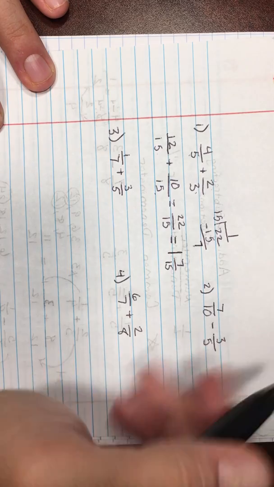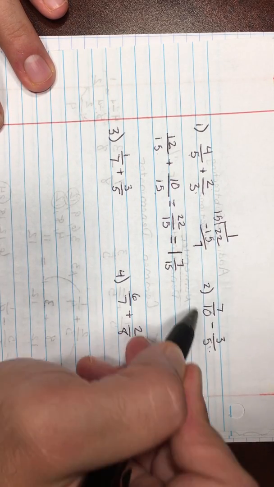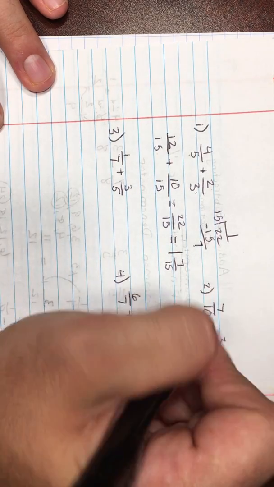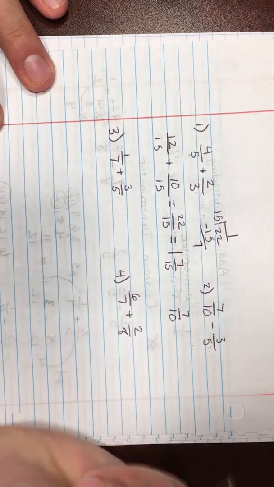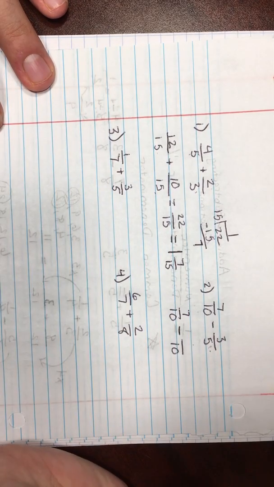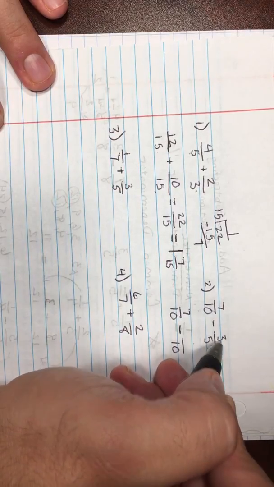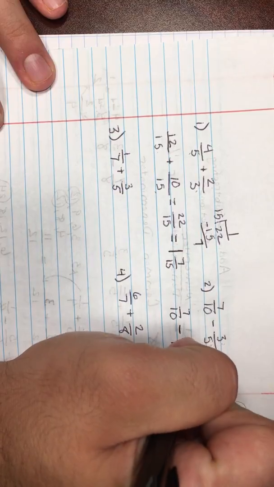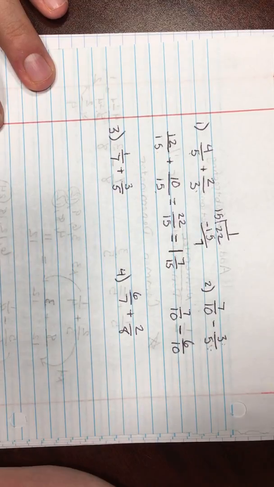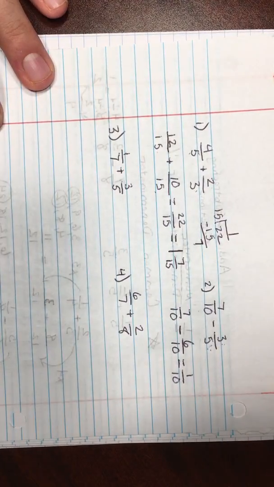Okay, so let's try the other one. Here, we only have to change this one because your least common multiple between 10 and 5 is 10. So this first one doesn't need to be changed. It's just 7/10 minus now something over 10. Well, 5 times 2 is 10. So do the same thing with the top. 3 times 2, which is 6. And then we subtract. 7 minus 6 is just 1, 1/10. That's it. Can't be reduced. Can't really do anything with it.